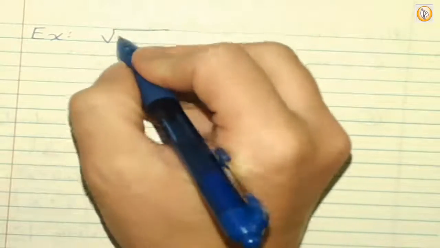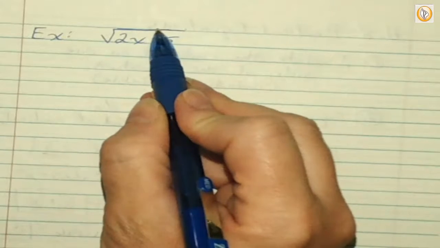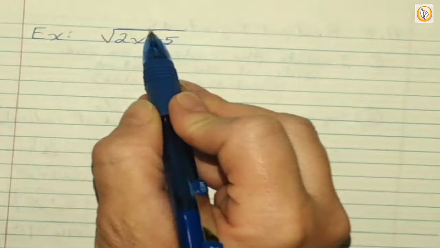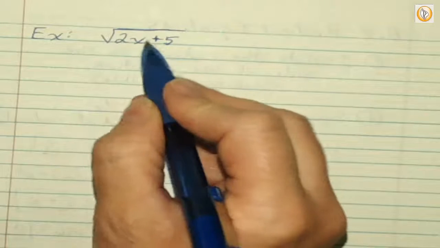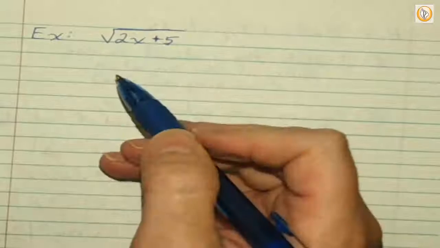Let's solve for x. I have the square root of 2x plus 5, all under the radical sign. Be careful with your handwriting, because if you accidentally cover a number with the radical sign, it'll make a difference in your answer. Or if 5 is not supposed to be under the radical sign and you accidentally extend that line over too far, that's going to give you a wrong answer.